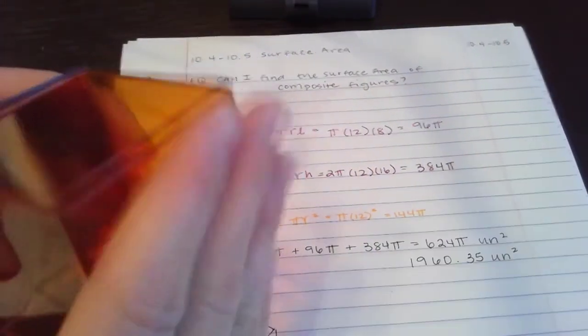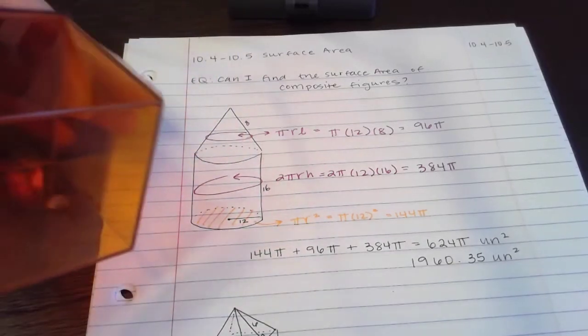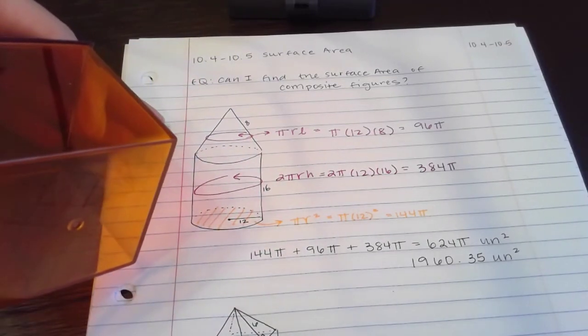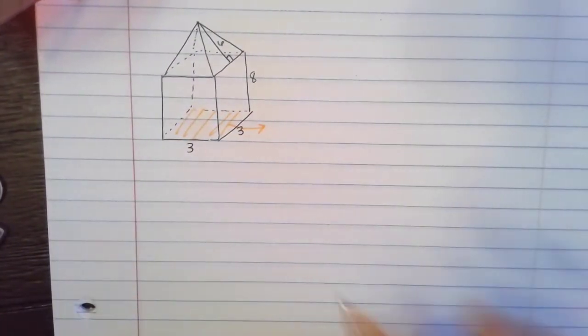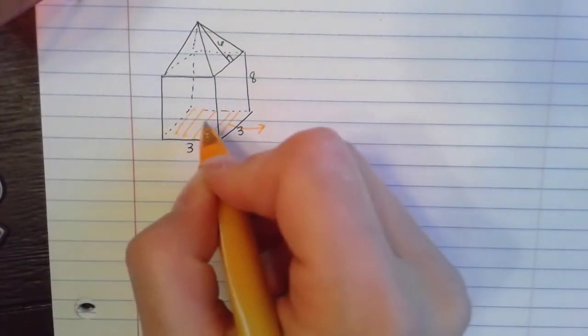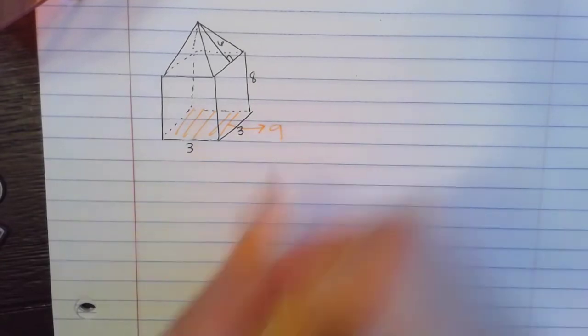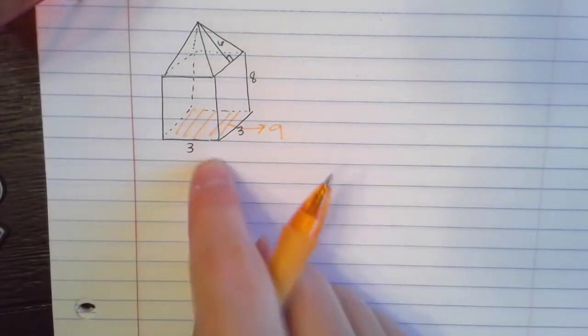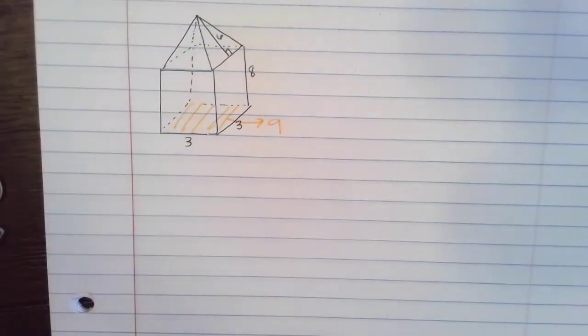I'm going to find the area of the base down there. The base of my square, or the base that is the square, the area is 9. Hopefully you figured that out. 3 times 3. It happens to be a square.